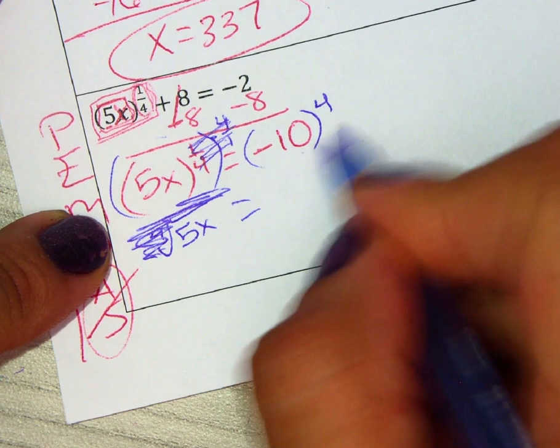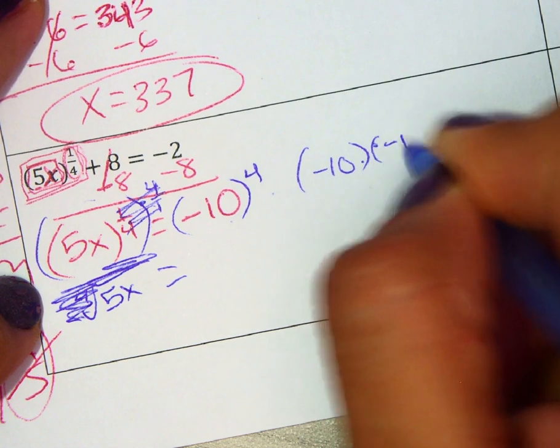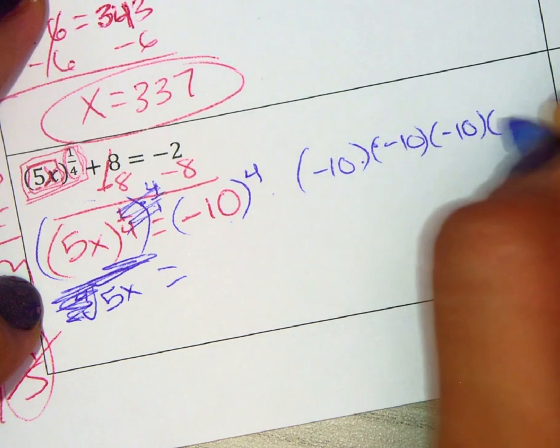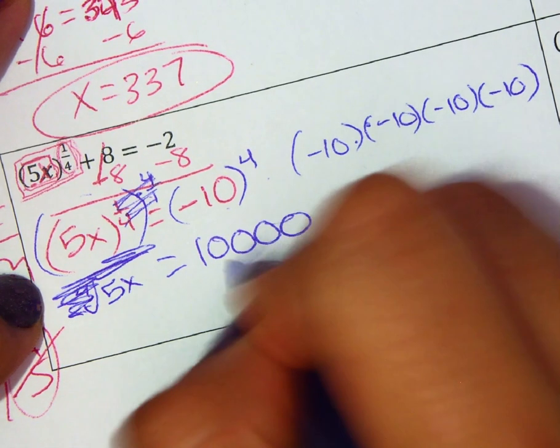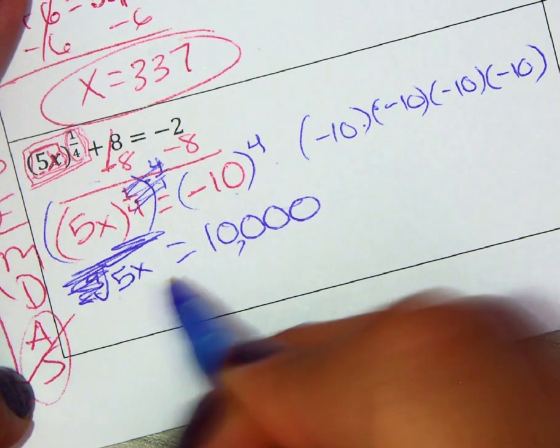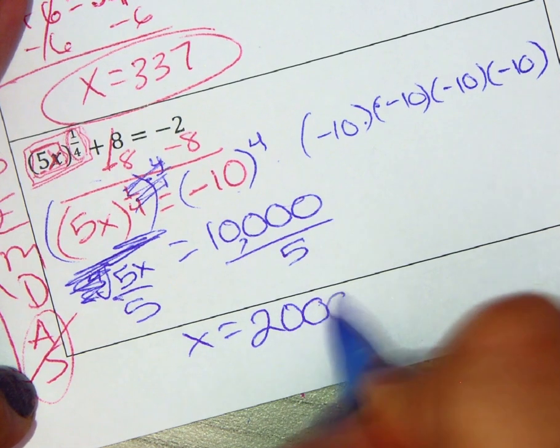And then -10 to the 4th power is -10 times -10 times -10 times -10. So that is 10,000. And then the last step is to divide by 5. X equals 2,000.